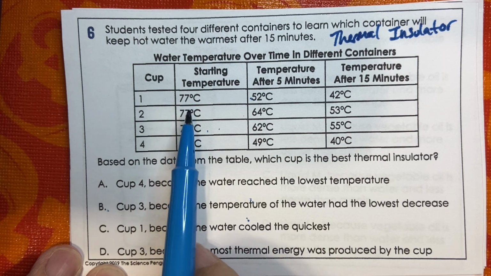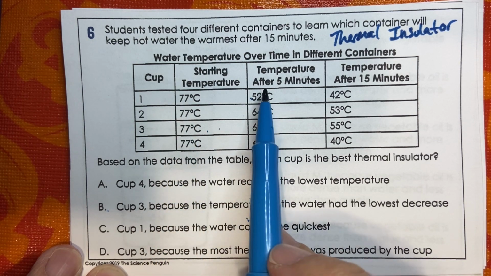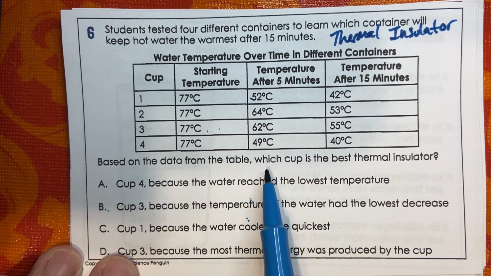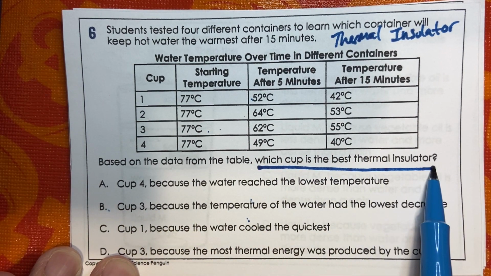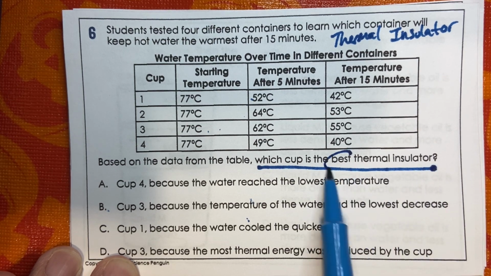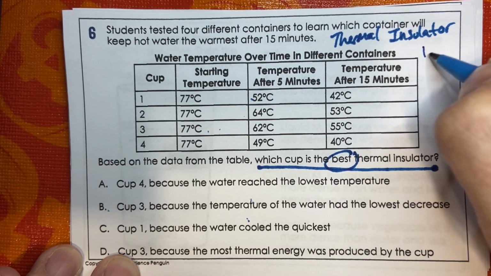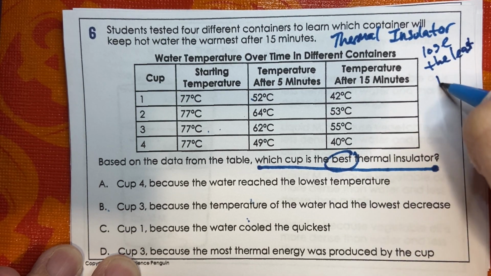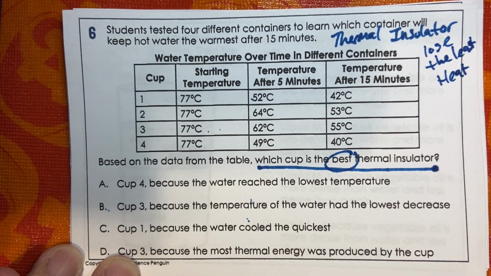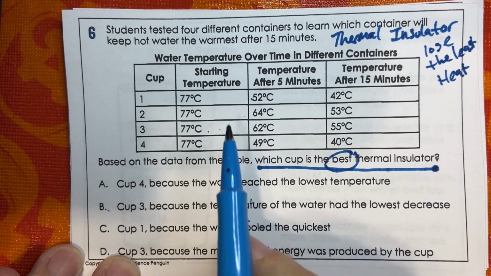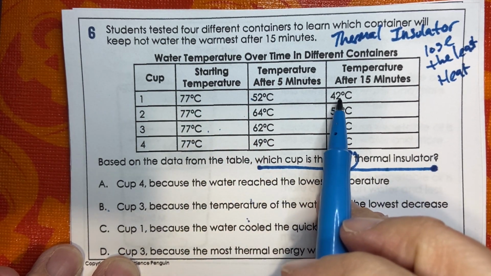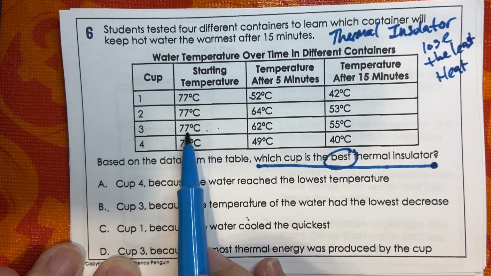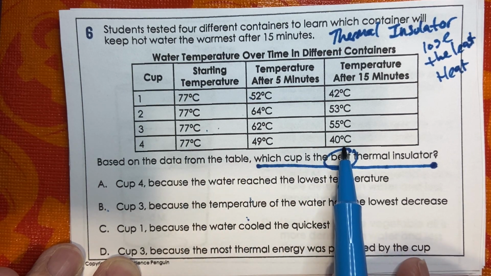So here's all my cups started at 77. After 5 minutes, they took a temperature, and after 15 minutes, they took a temperature. Based on the data, which is the best thermal insulator is what they're asking me. The best thermal insulator is going to lose the least heat, right? So I'm looking for the least temperature change, okay? So this one went 77 to 42, right? So this one went 77 to 53. 77 to 55, and 77 to 40.